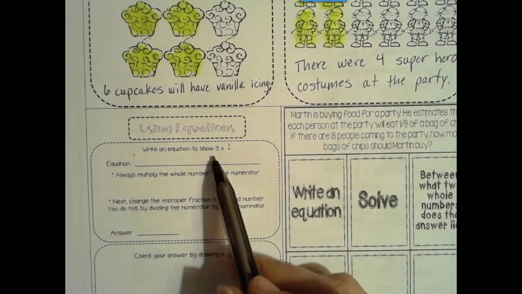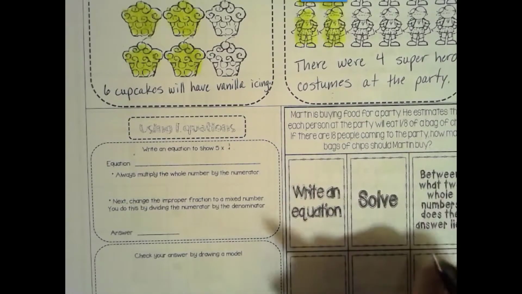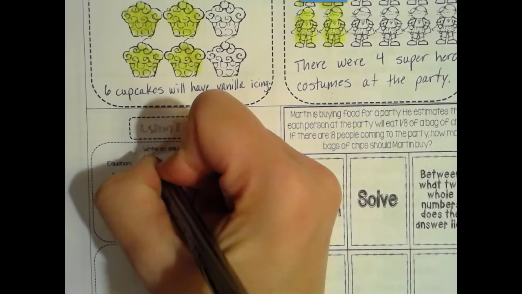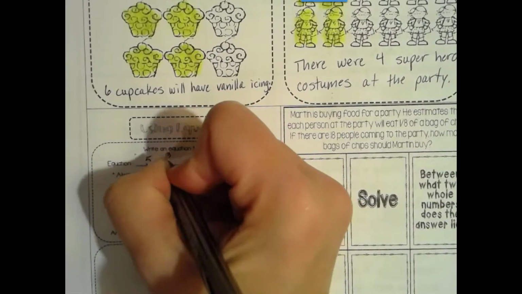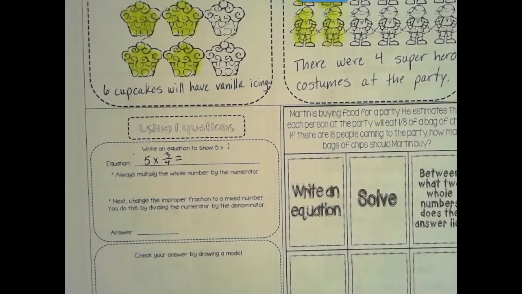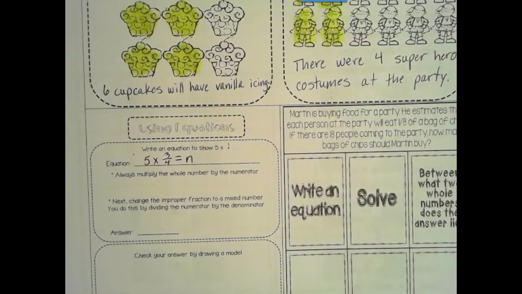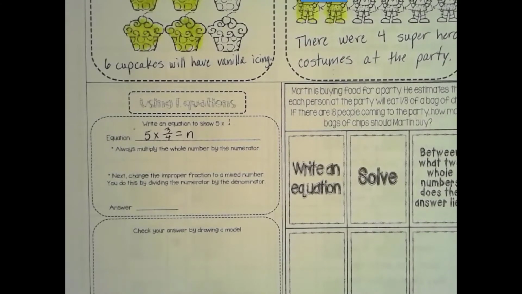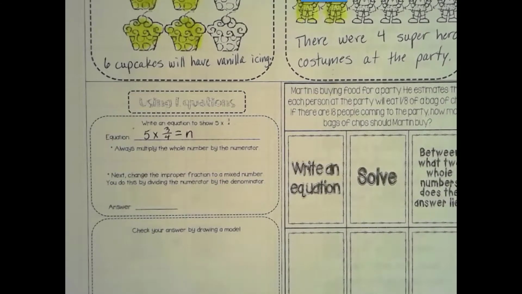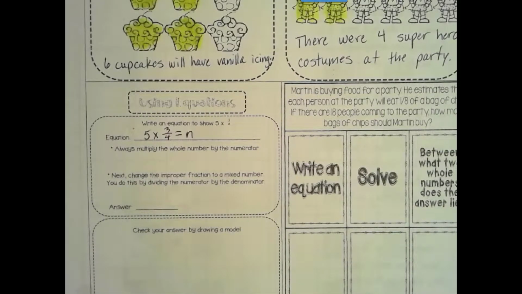Here it says write an equation to show 5 times 3/4. So one way to turn it into an equation, well, you have to have an equal sign. So 5 times 3/4 equals, but since we don't know what it is, we could just put a letter here called a variable to represent the result. I'm going to put n for number. Always multiply the whole number by the numerator.